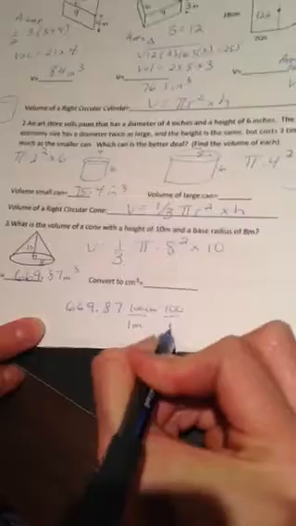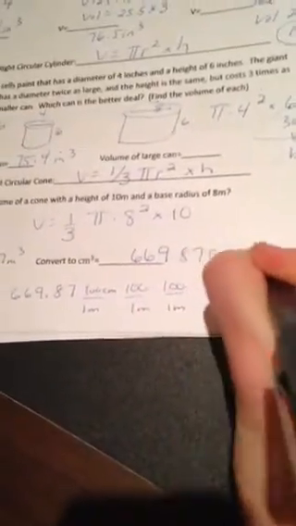And then let's do one conversion. When we convert to centimeters, remember to go 3 times, because it's cubed. So 1 meter, there's 100 centimeters. 3 times. Do it again. Do it again. So when you multiply that all out, it's 66987 with 4 zeros. So it looks really long.